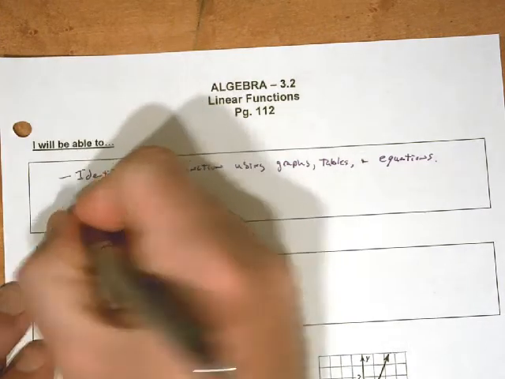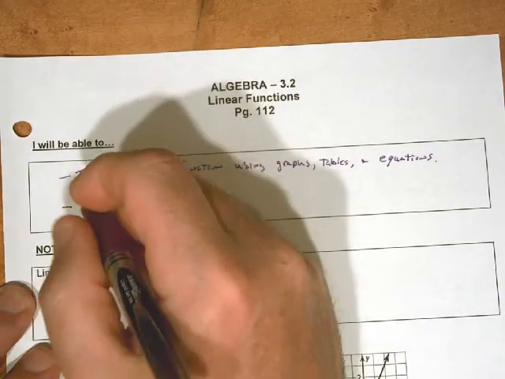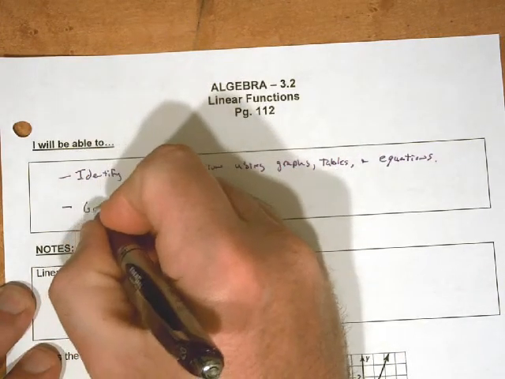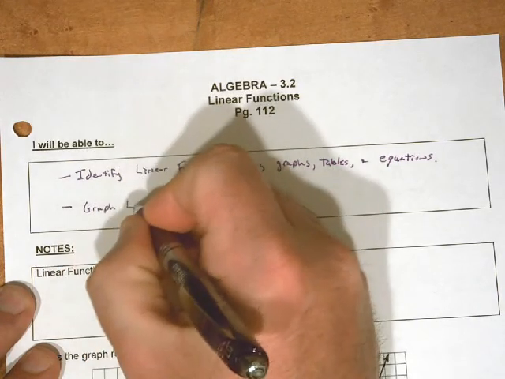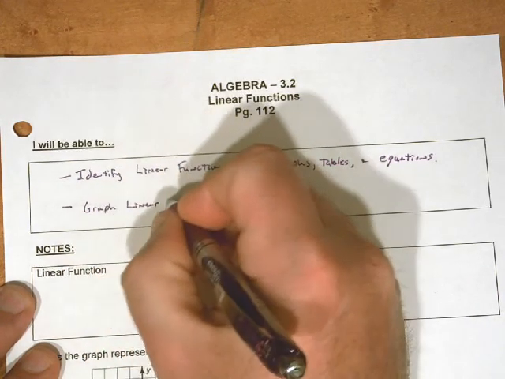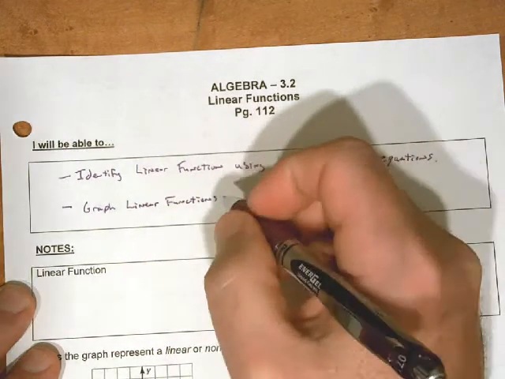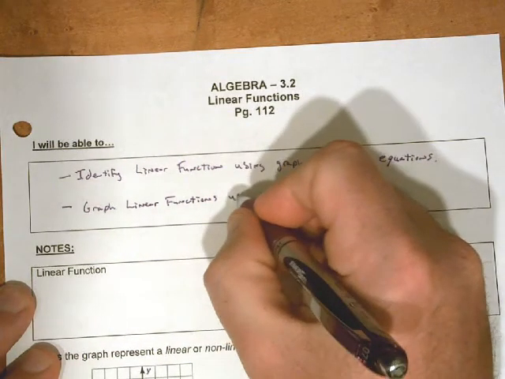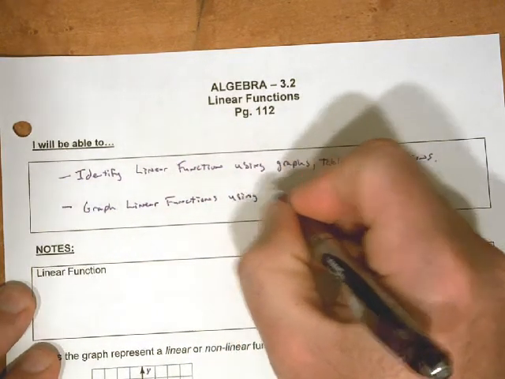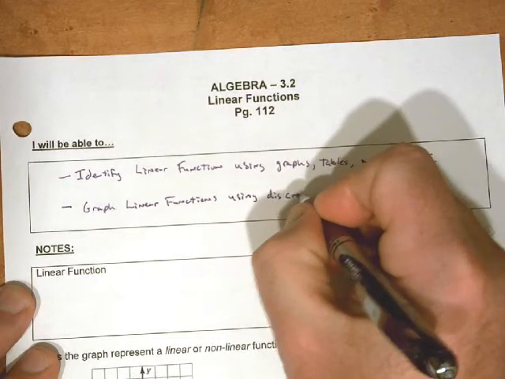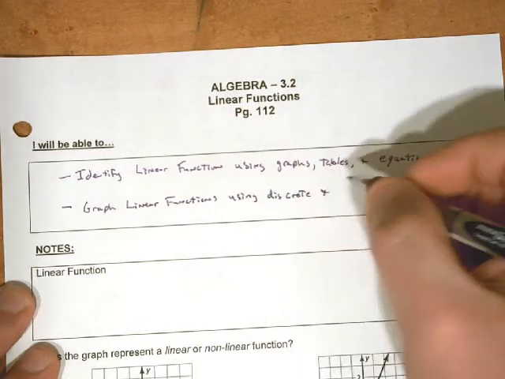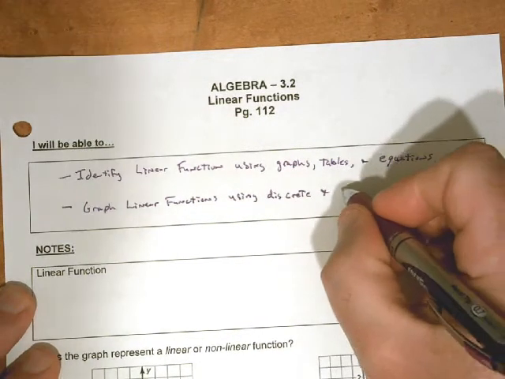Second part, you'll also graph linear functions using discrete and continuous data.